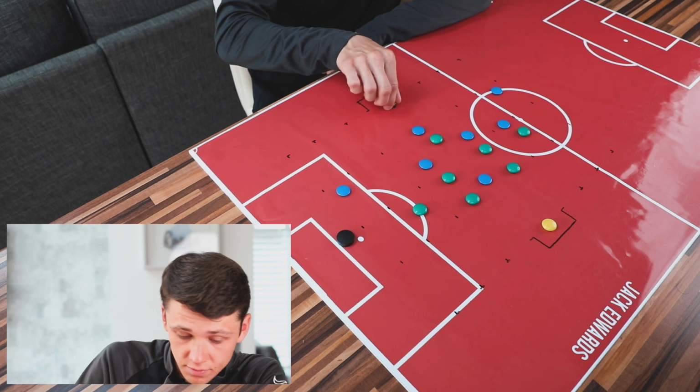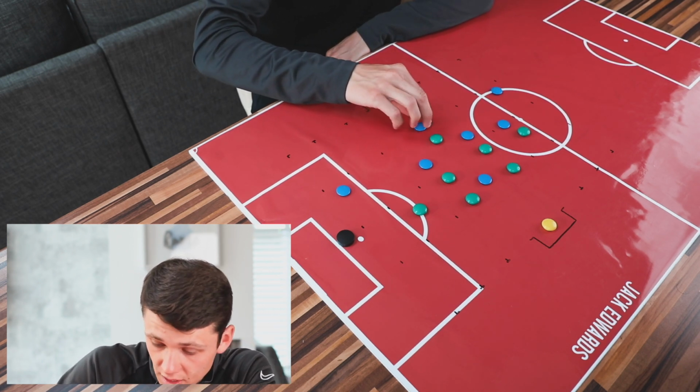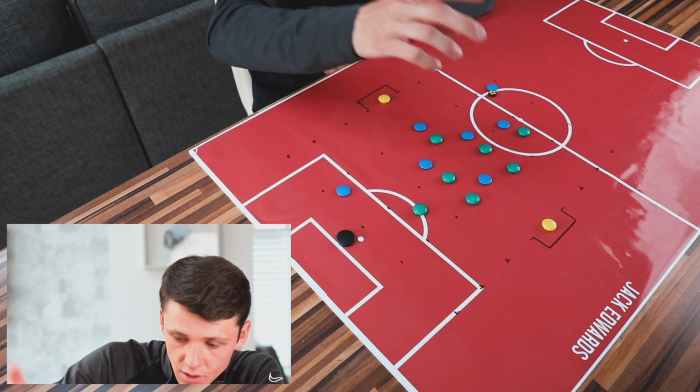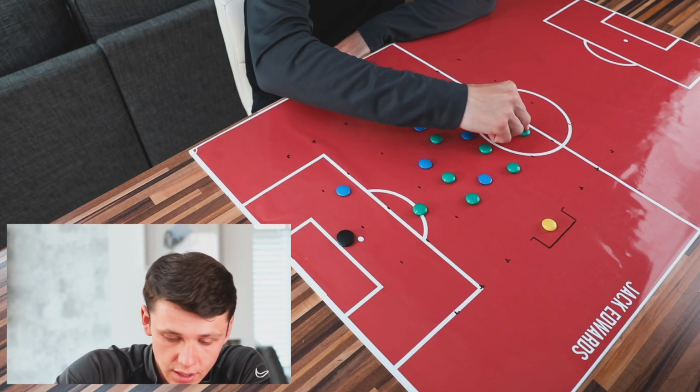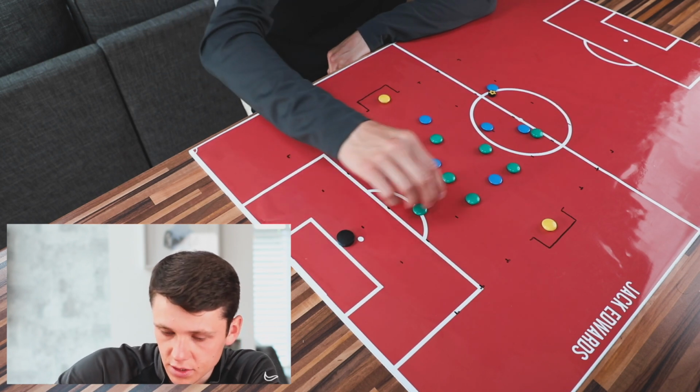So we can either play out via the fullbacks or we can play out centrally. So let's say we play out centrally. So again, it's moving that ball quickly, and then we can have runners in the half space. We can have players coming towards the ball. That rotation, so players are going to slide over.